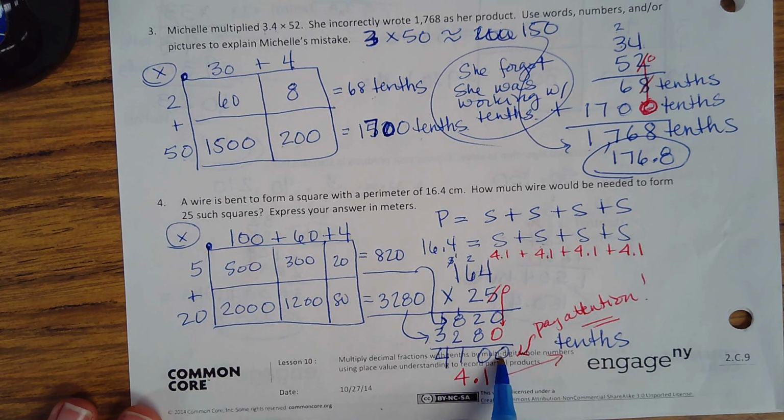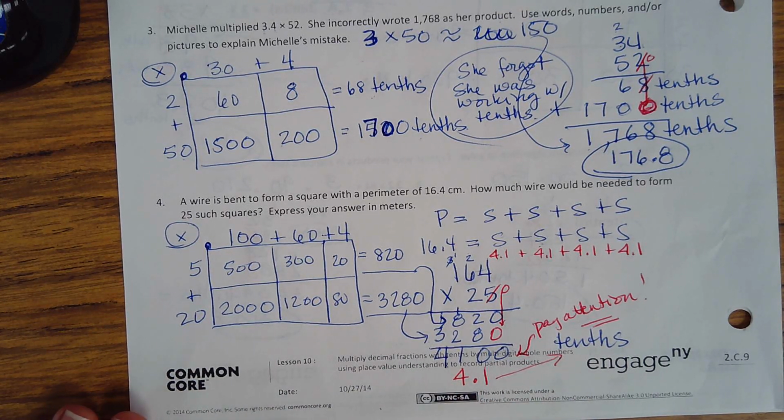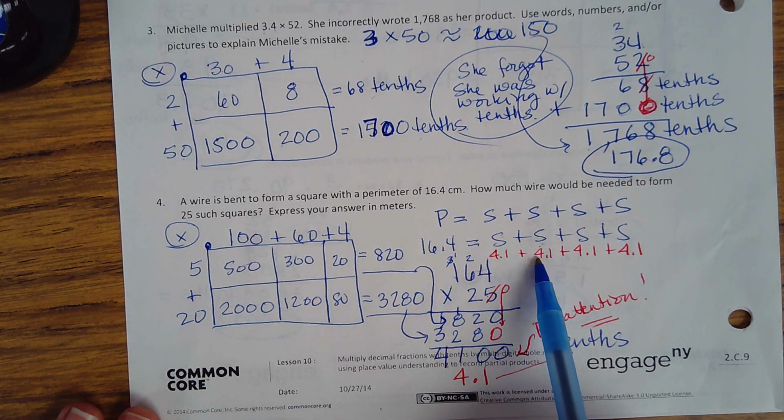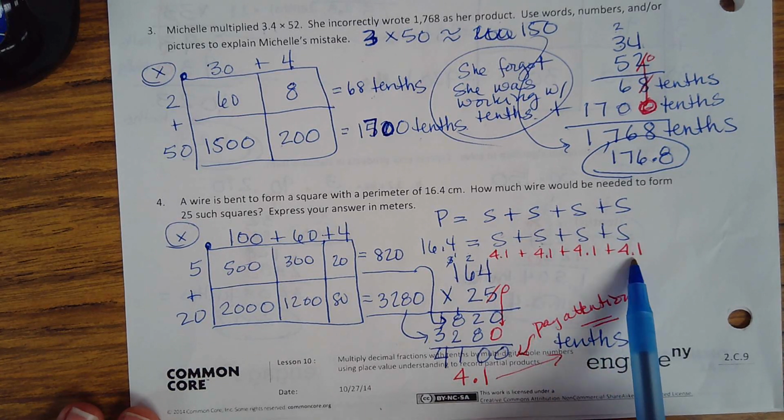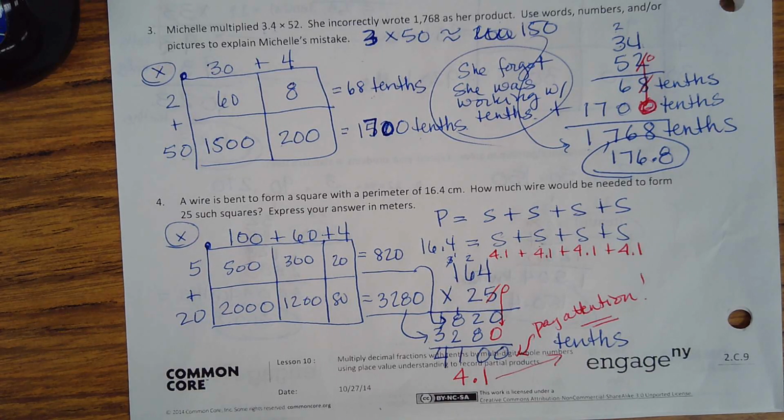Now, over here, we're going to move our decimal back into place because it has to be tenths. So we have to go back and make sure there's a number in the tenths. So 4.1 plus 4.1 plus 4.1 plus 4.1 is going to be your answer.